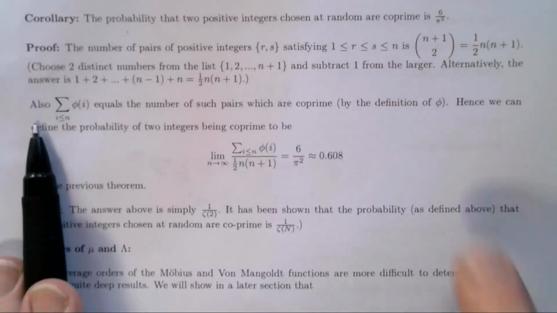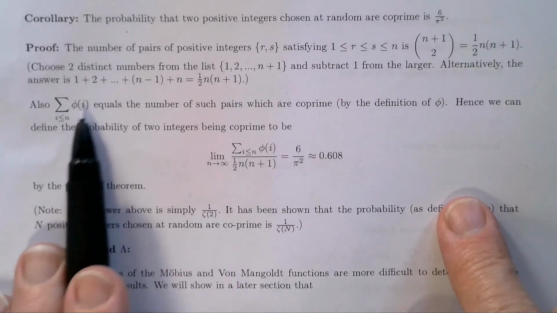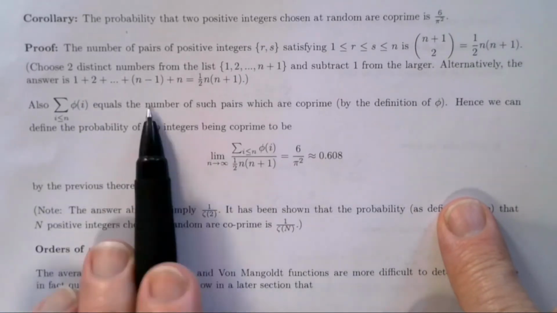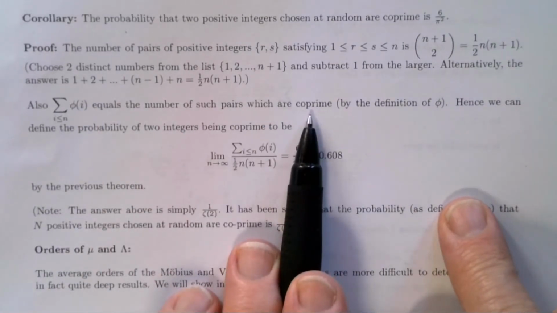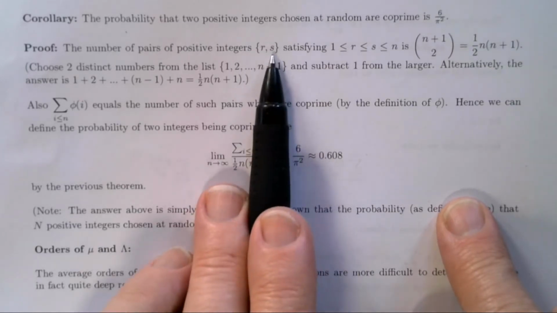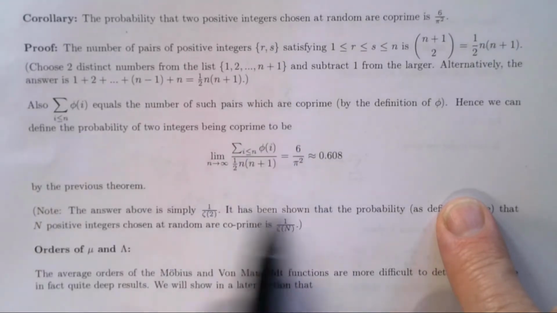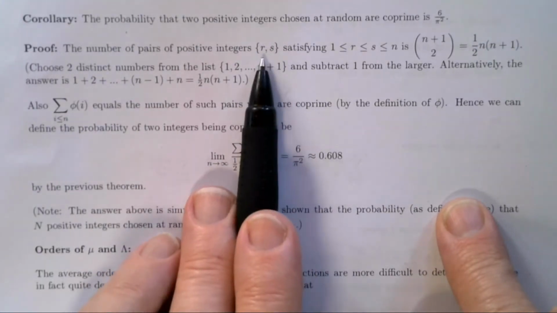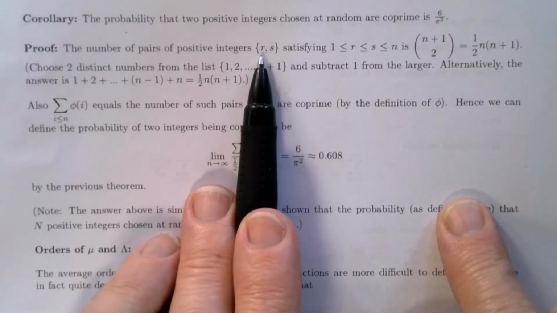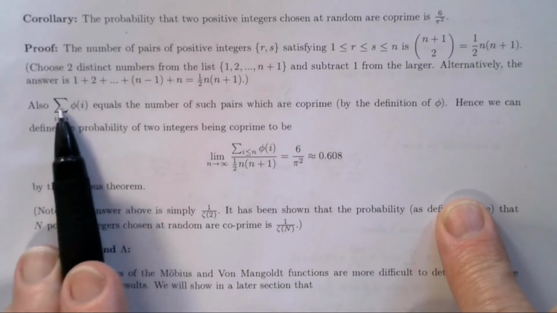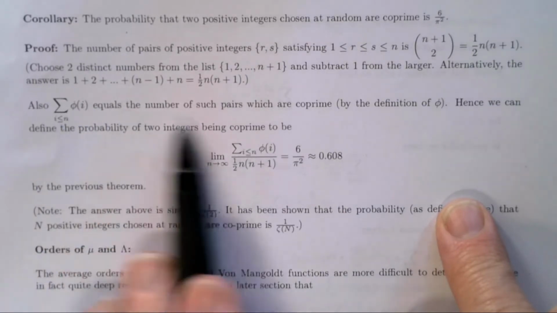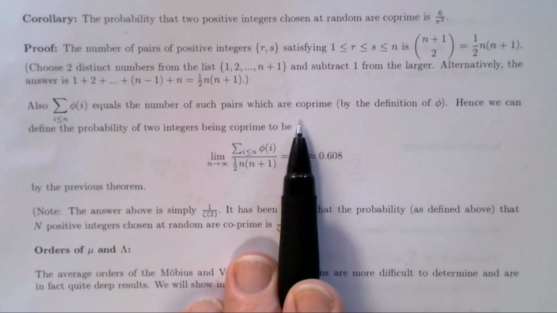Now also the sum of phi(i) for i less or equal to n equals the number of such pairs that are co-prime, because all you do is you fix this one here, call this i, the second one, and let i run from 1 up to n, and then the number of choices for your R is going to be phi(i). So you take the sum of phi(i) for i less or equal to n, that'll give me the number of such pairs which are co-prime.